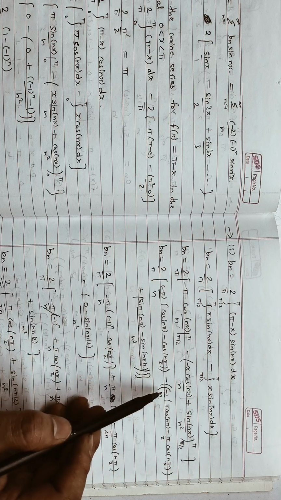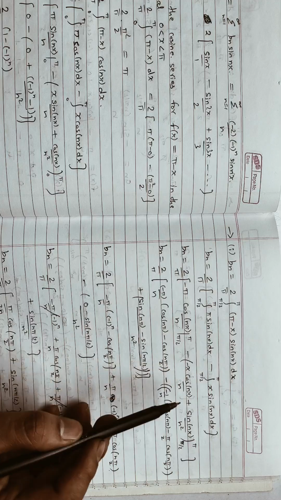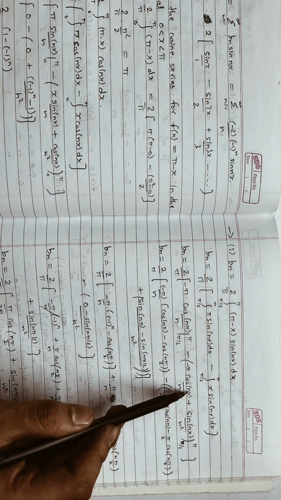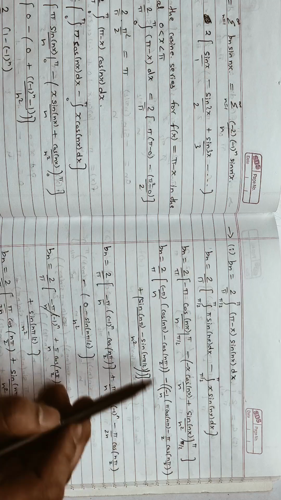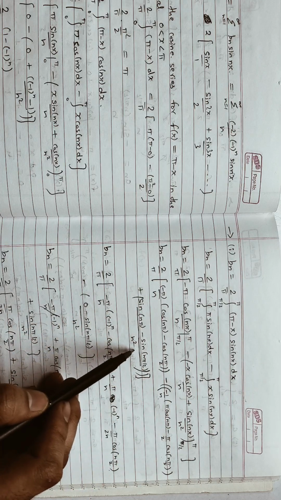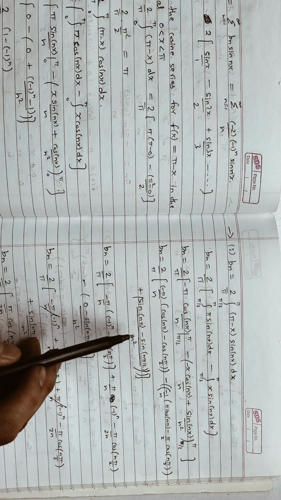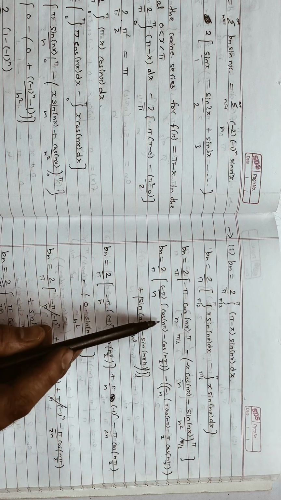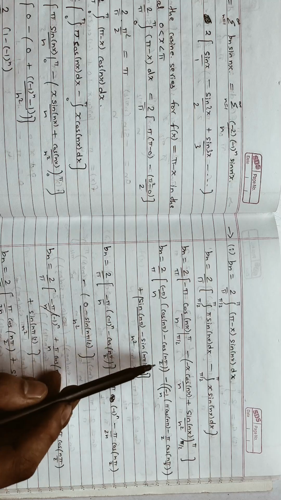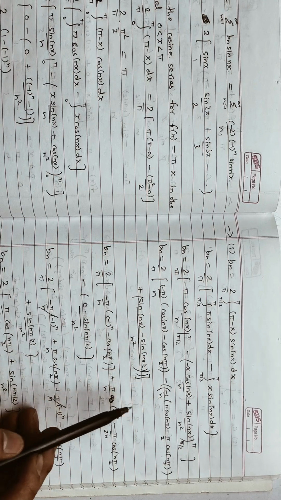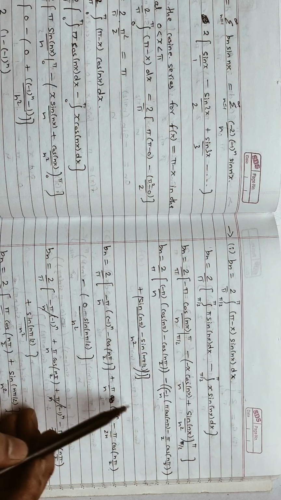Okay, minus bracket minus 1 upon n, pi into cos n pi minus pi by 2 into cos n pi by 2, plus sin n pi minus sin n pi by 2 upon n square. So in this way, this term will give me minus pi upon n minus 1 to the power n minus cos n pi by 2, and it will give me minus minus plus, so pi upon n.